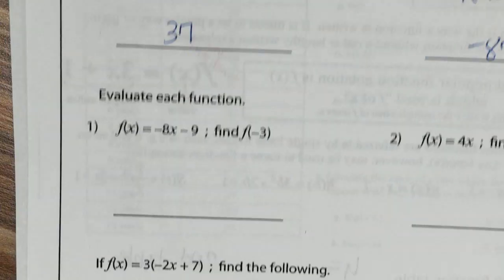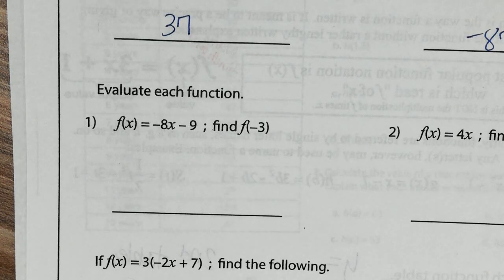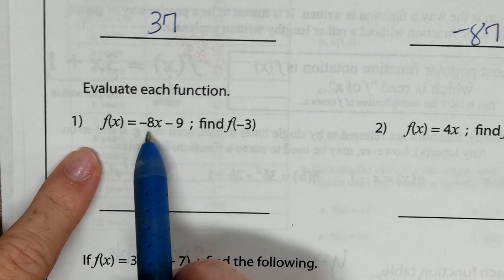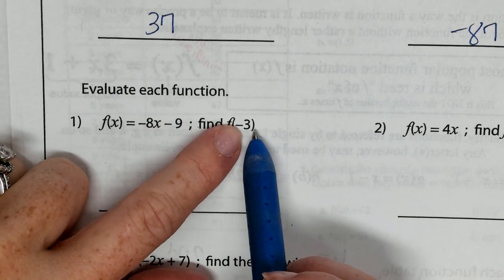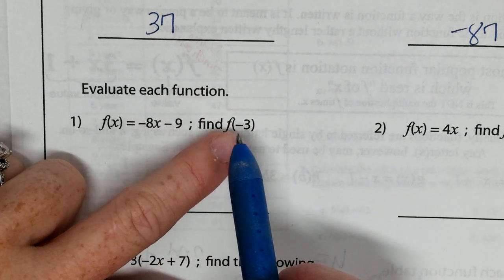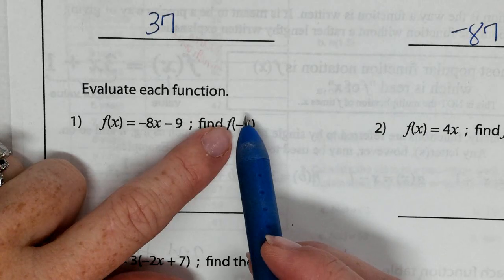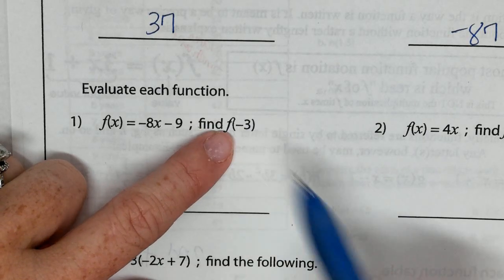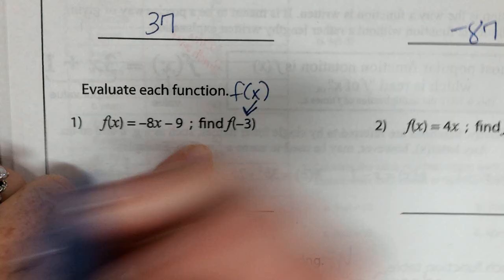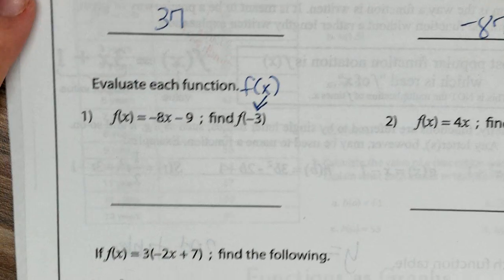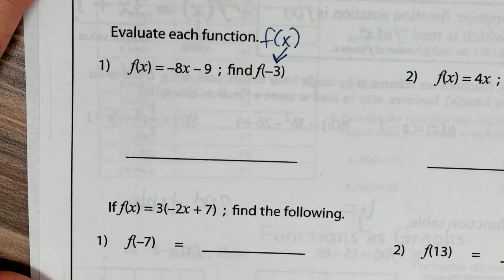Okay, now look at the next one. This one looks a little bit different. It says evaluate each function, and we know evaluate means solve. It says the function is negative 8x minus 9. Find f of negative 3. If it looks like this, you're still plugging in for x. Okay, because f of x, they're telling you that's the x value. So you're just plugging in for x.